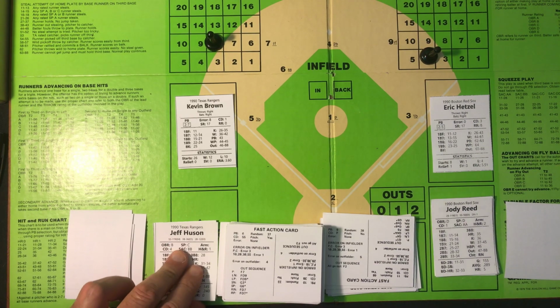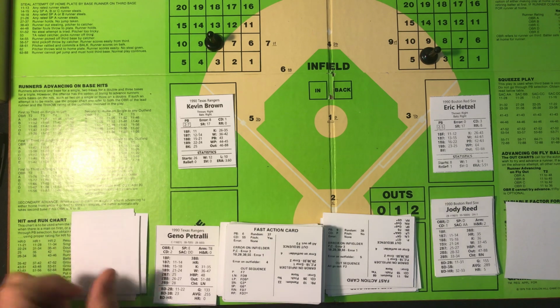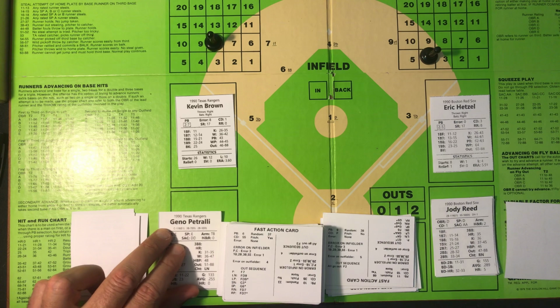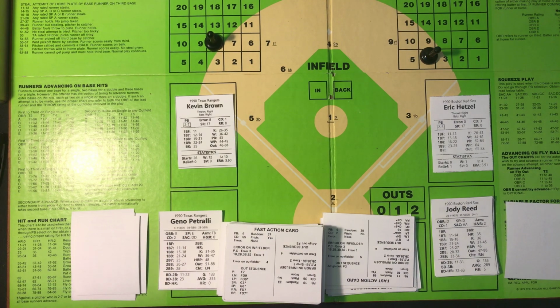Okay, so the score right now is 3-2 Rangers. We don't want the Rangers to do any more damage, so we're going to go into the bullpen here.